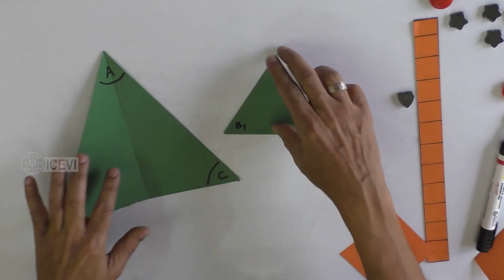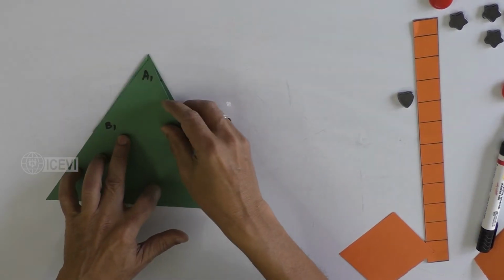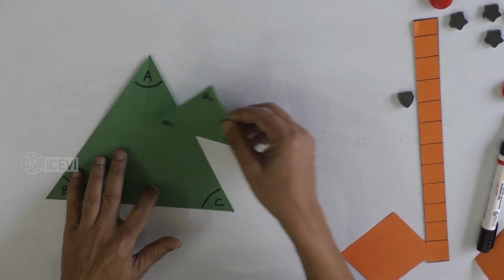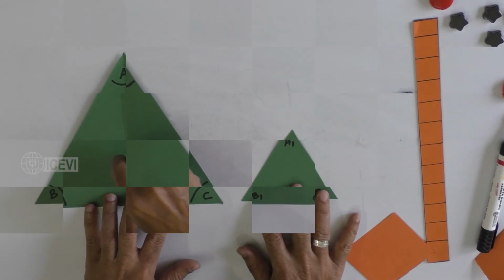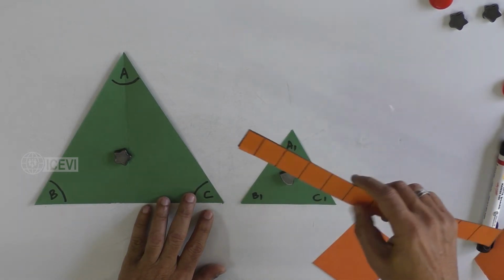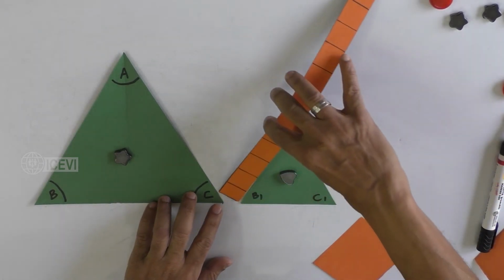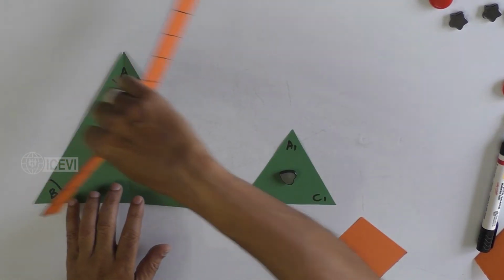Here what happens? The triangle A1B1C1 is similar to the triangle ABC. Why? The side of the small triangle is proportionate to the corresponding side of the big triangle.